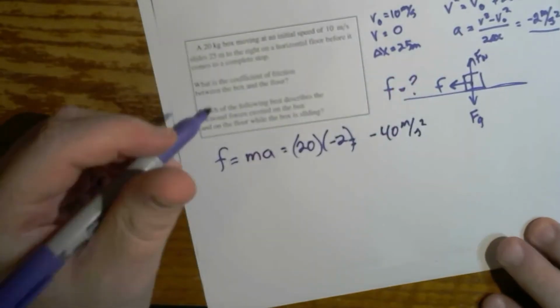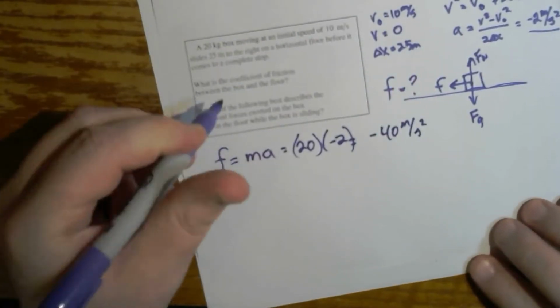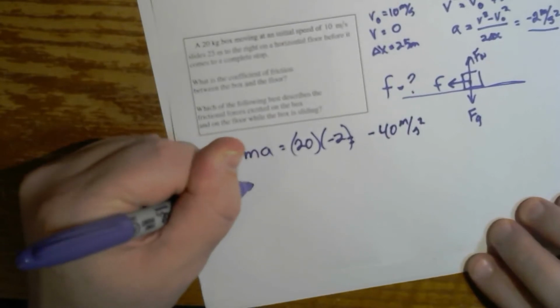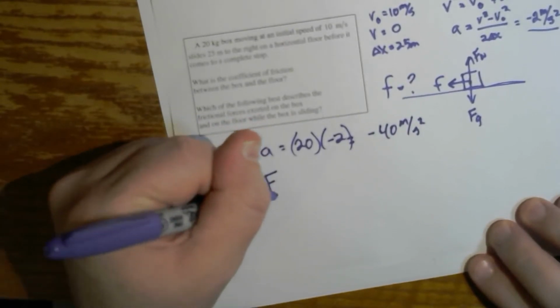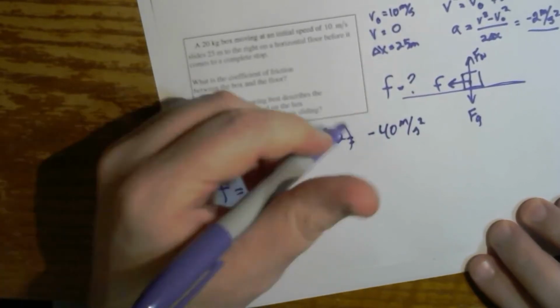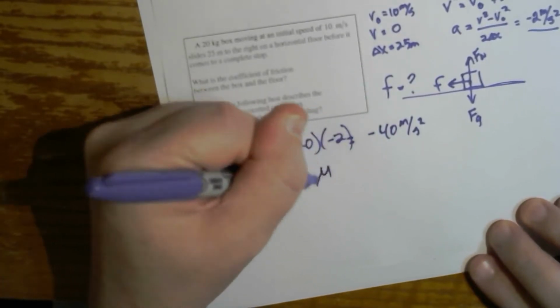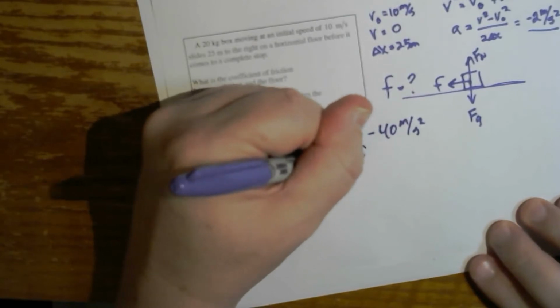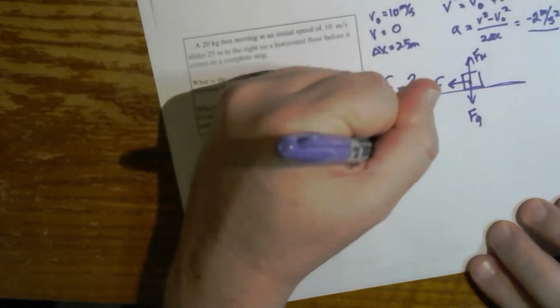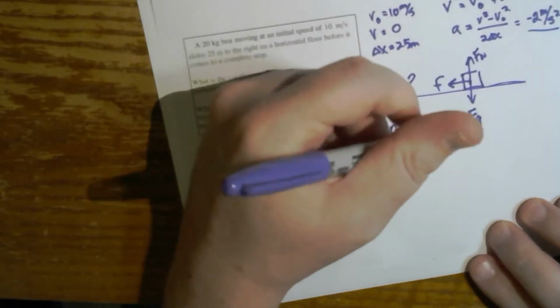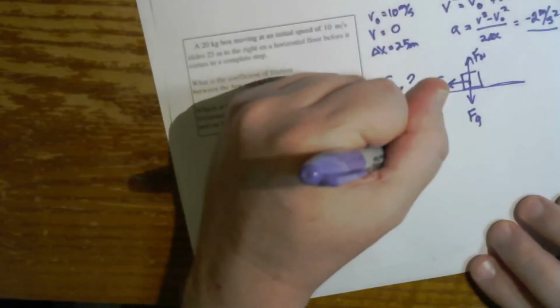Now that I know the frictional force, I can use the fact that the frictional force is equal to mu times Fn, which is going to allow me to solve for mu. Mu is the frictional force divided by the normal force. Frictional force is -40, or is 40 newtons.